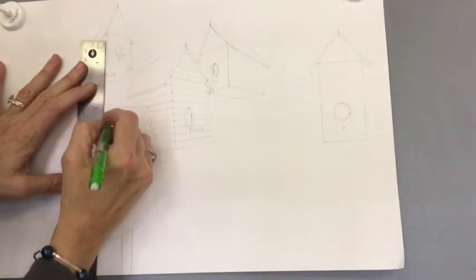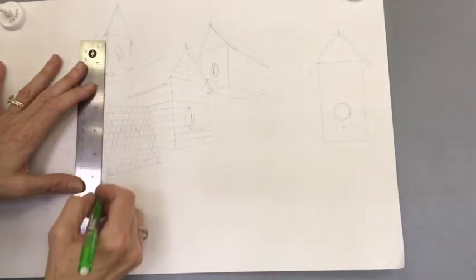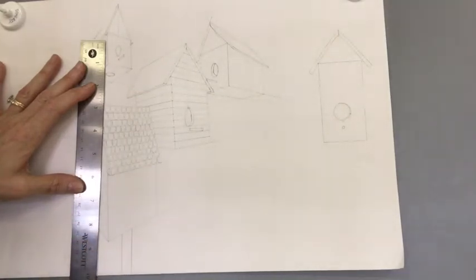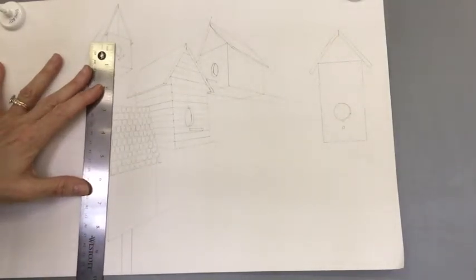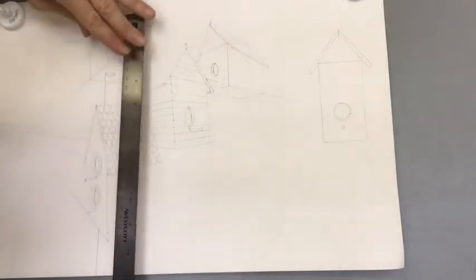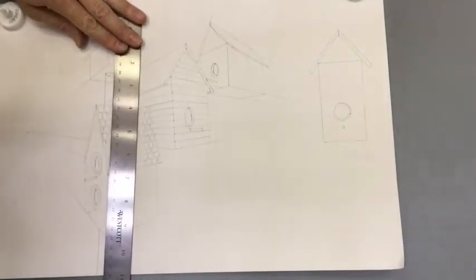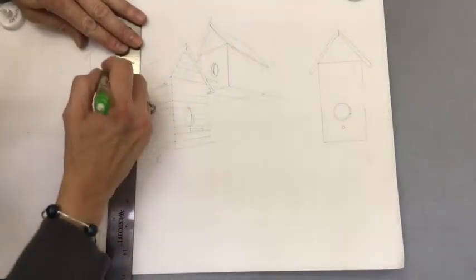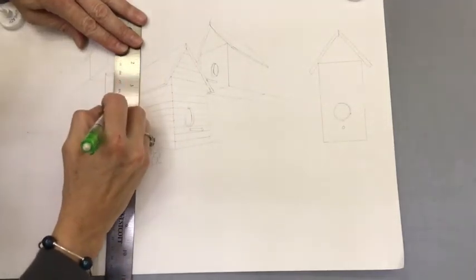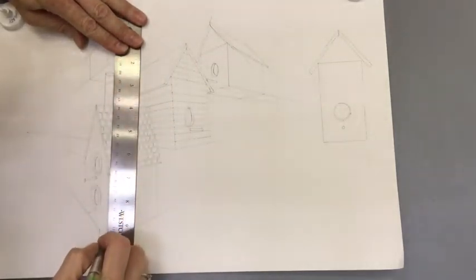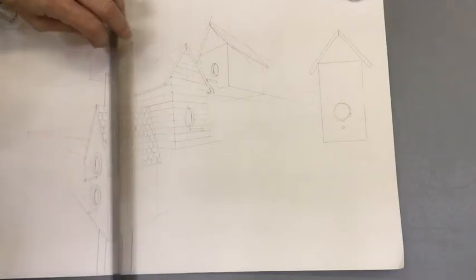Oh, but it's behind this birdhouse, so I have to poke it back out the other side right there. And then the other line the same way on the other side of this oval. So it comes down, behind, and then continues into my garden.